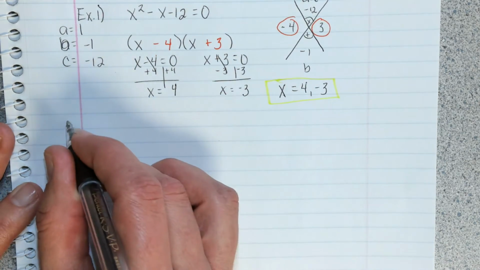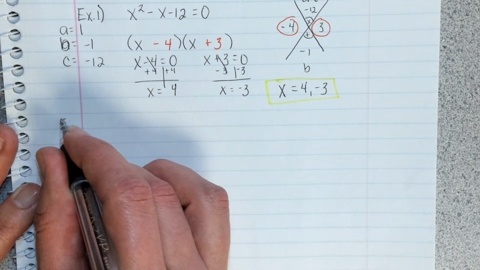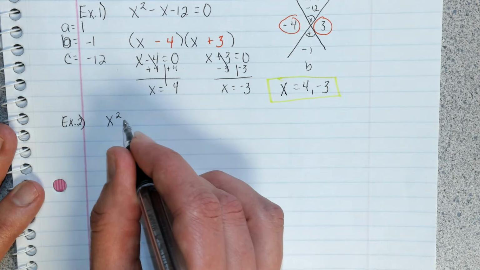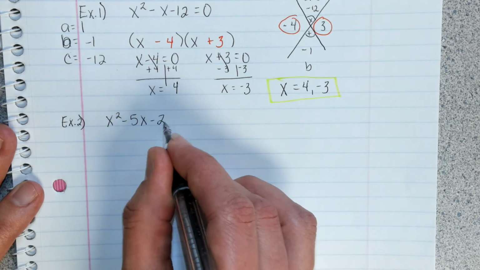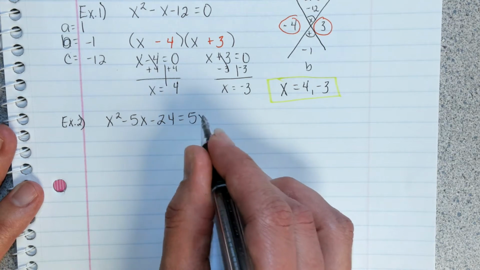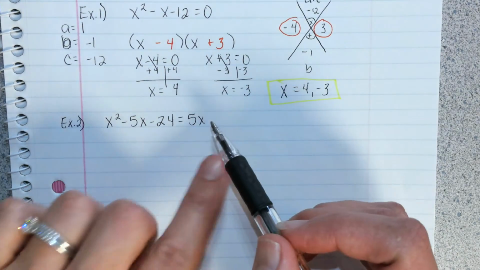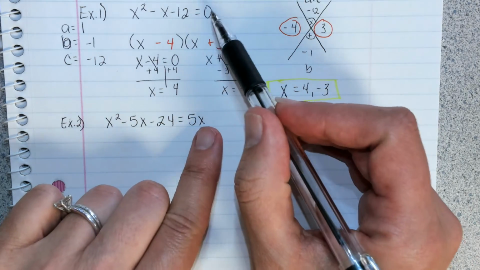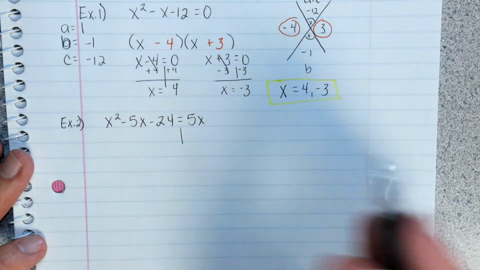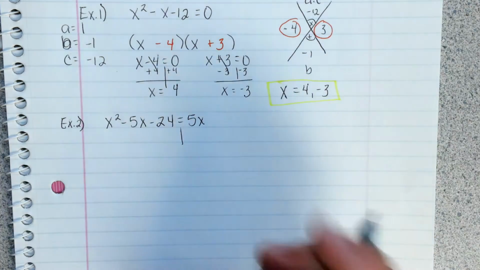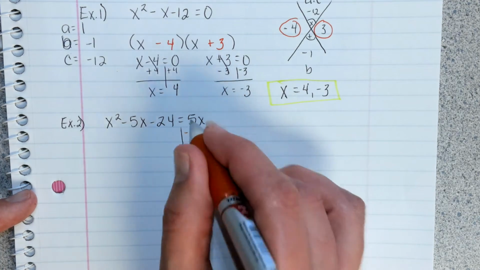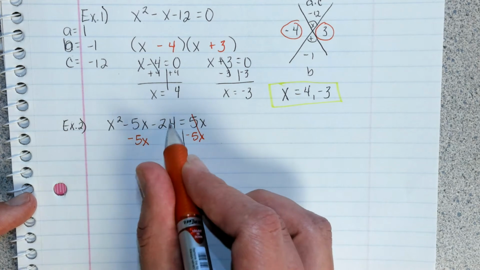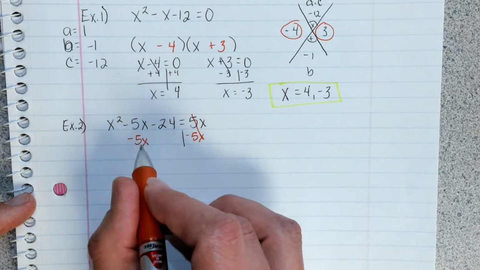So we're just going to practice with some more. Let's do this one. Okay, what's wrong with this one? Well, it needs to be equal to 0. We have this here, so we're going to need to move it over so that we have a 0 here. How do we move the -5? We do the inverse and subtract 5x. I'm going to put it under this one because they are like terms. If I put it under here, they're not like terms because there's an x on here, so it has to go under this one.